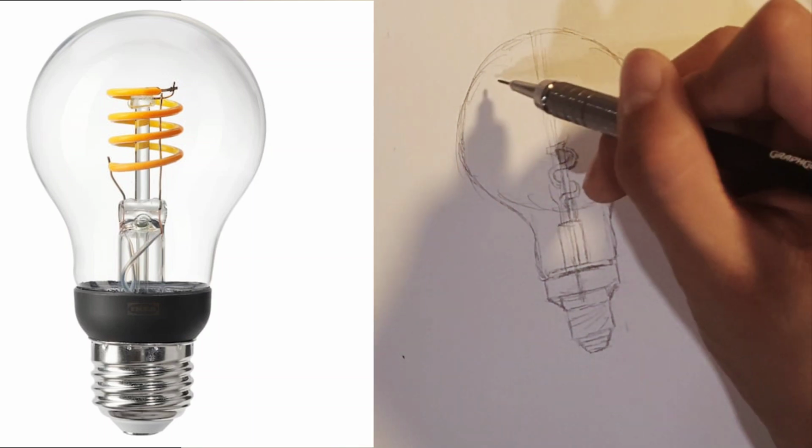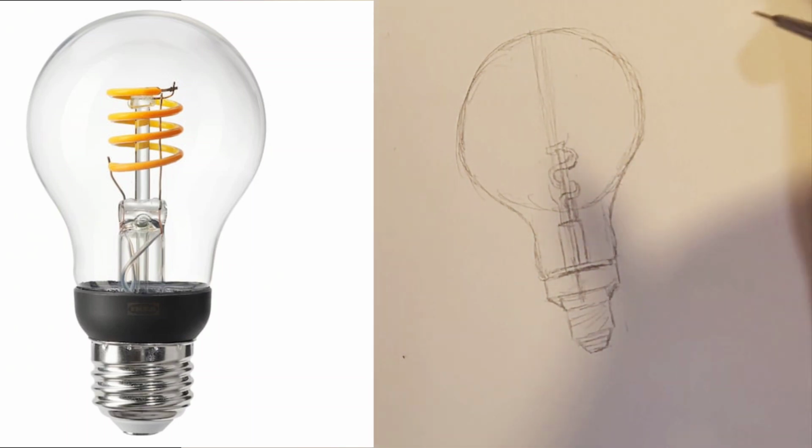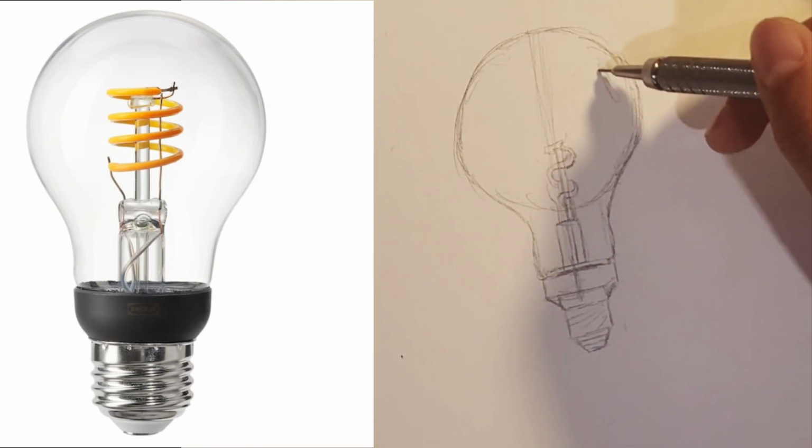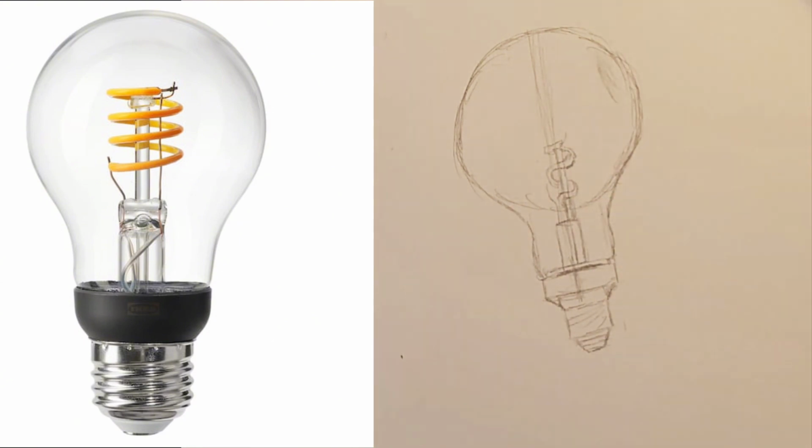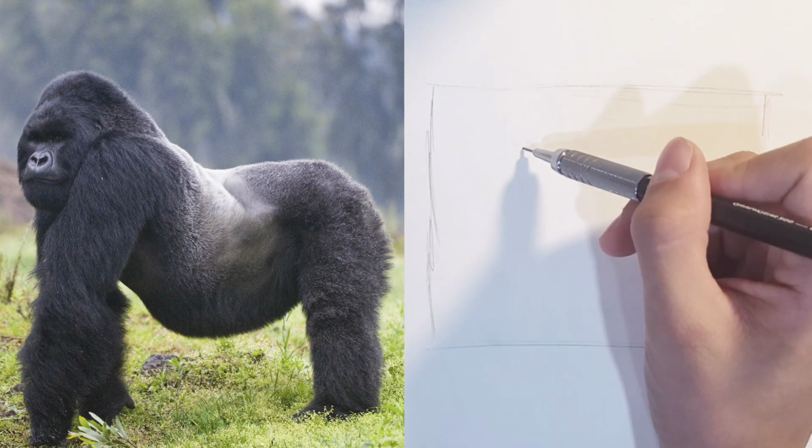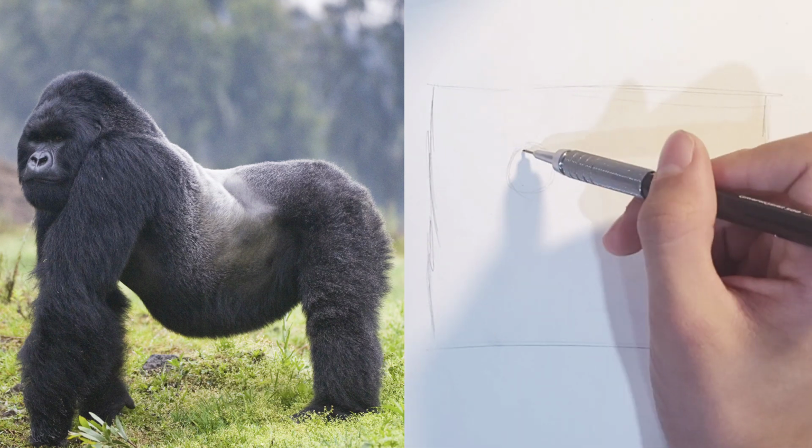And there you have it. It may not be perfect, but hey, it's a lamp. And don't worry if you can't get yours looking perfect on the first try. Just try your best to take your time and draw very lightly, especially when it's your guidelines. Now let's move on to something a little bit harder.